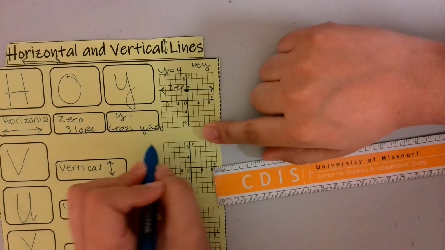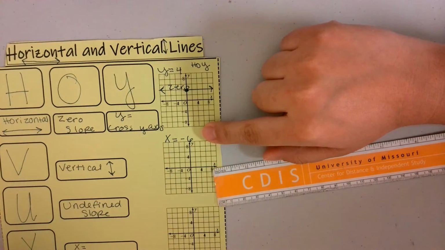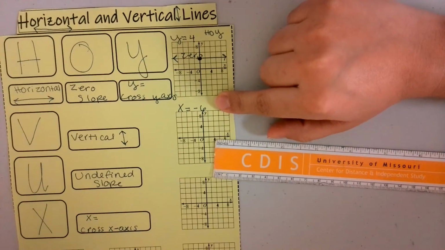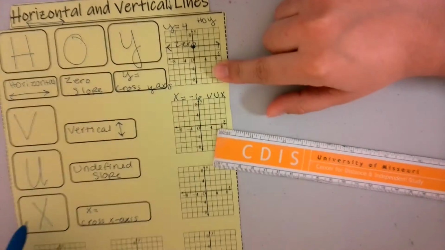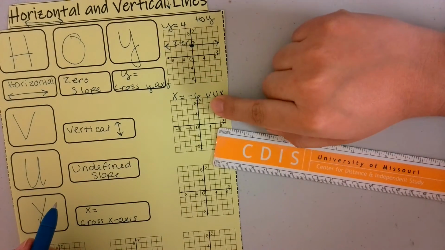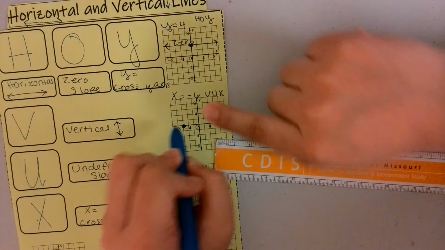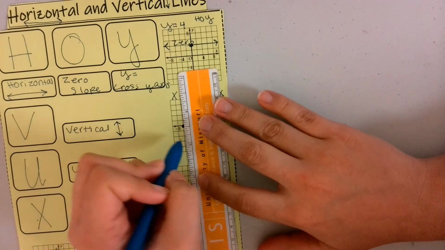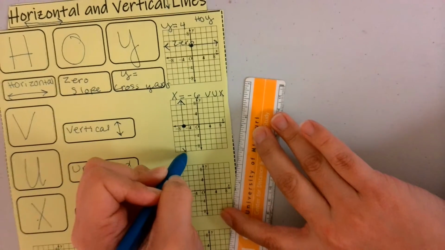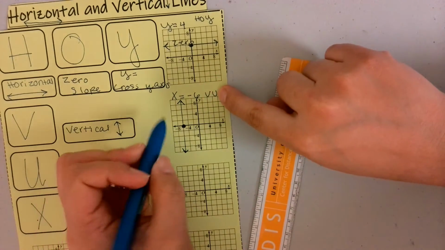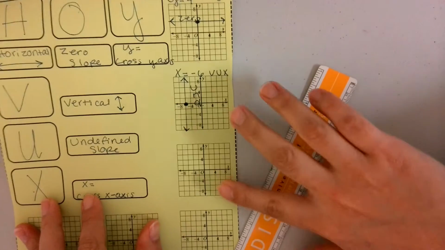Let's do another one. What if I gave you x equals -6? There's no y in the equation, so that's going to be a VUX. It only has an x, so I'm going to have a vertical line. On my x-axis, I'm going to put a dot at -6, and on that dot I'm going to draw a vertical line. And this has a slope that is undefined.